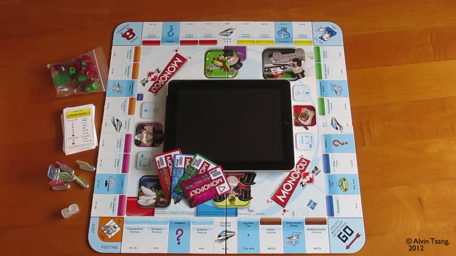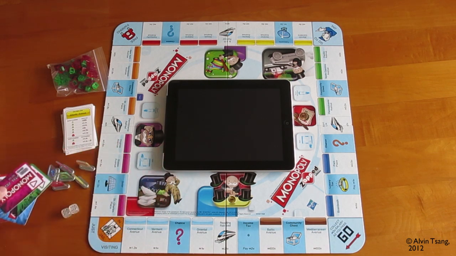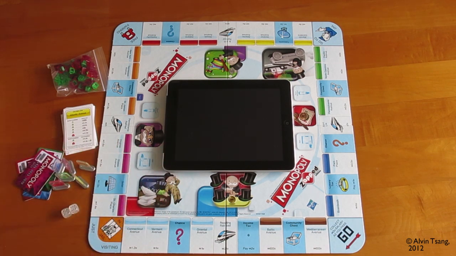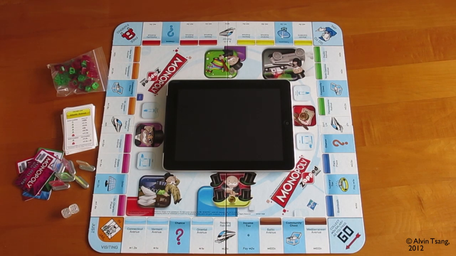And even in the end, when you calculate who has the largest amount of assets, the iPad app will do it all for you. So this speeds up the game quite a lot. Apart from calculating transactions, the iPad app also has mini games. For example, there are no more chance or community chest cards anymore, because whenever you land on these positions, you press the chance or community chest button on the app, and the app will tell you what to do.